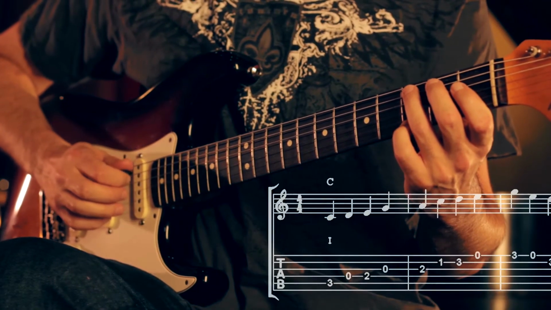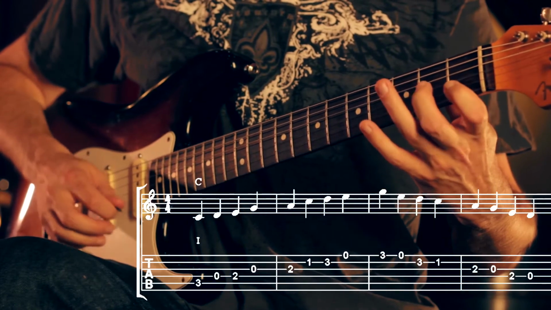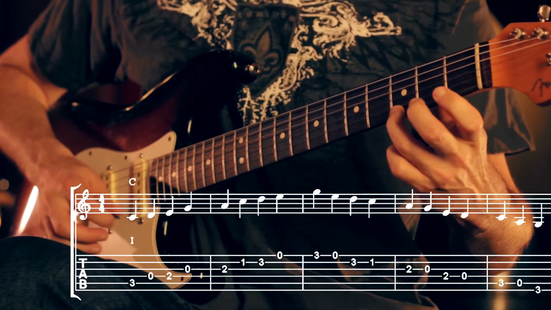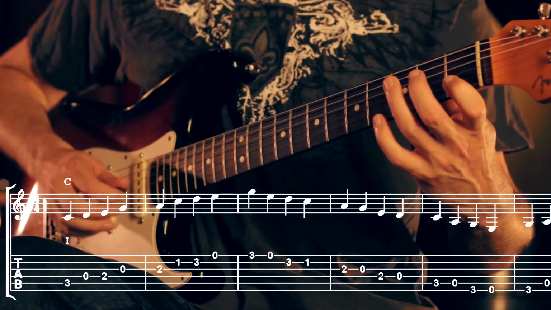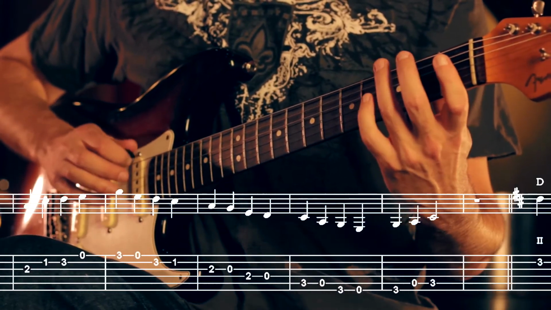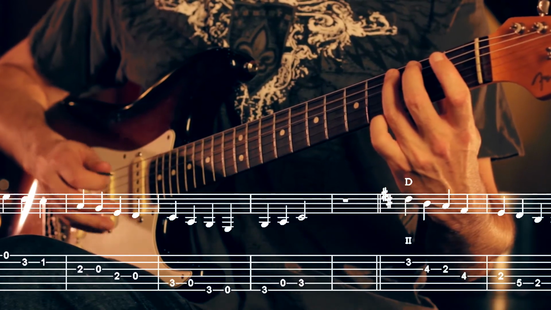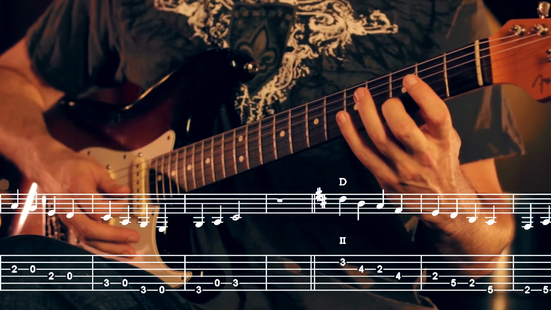C from the low root. D from the high root.